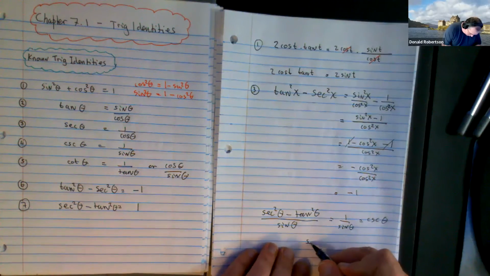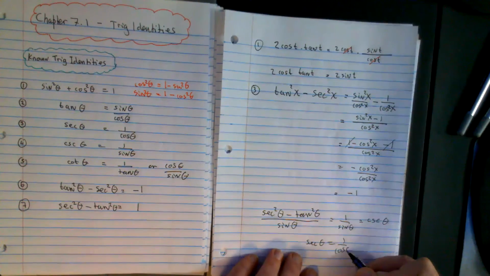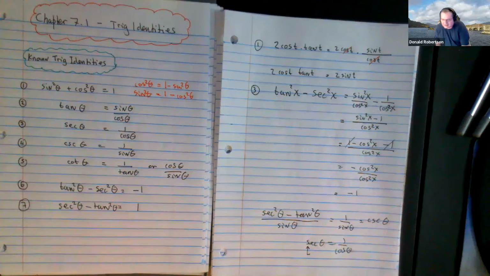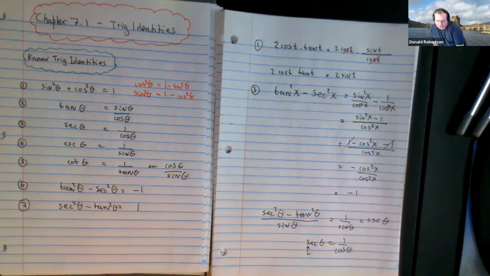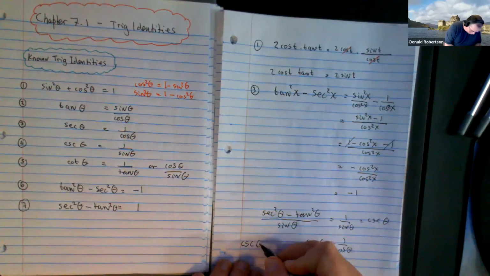Yeah, secant theta is 1 over cosine. Yeah, for some reason I was thinking cosine. Well, I think I have the same problem. It starts with an S, doesn't it sound like it should be sine? It should be sine, so 1 over sine. And the other one is even worse.